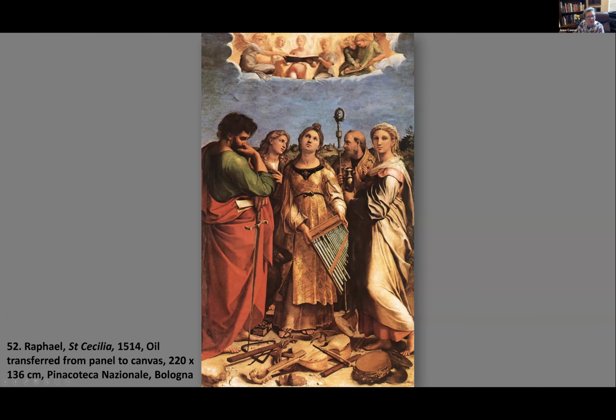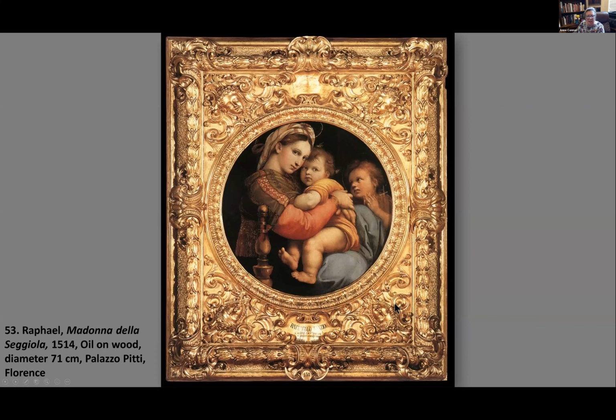The beautiful Madonna della Seggiola in that extraordinary frame shows again how he's using that round shape to really accommodate the figures. A very intimate view of Mary, Jesus, and Saint John the Baptist with his cross.